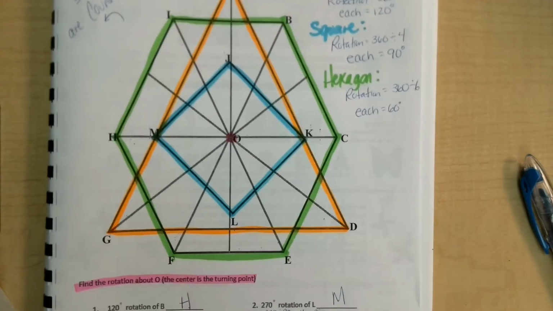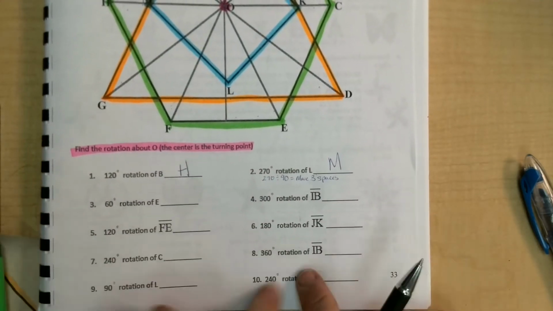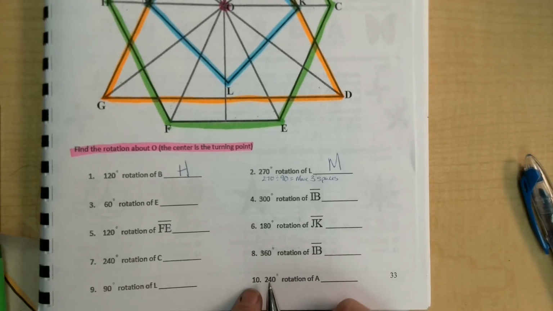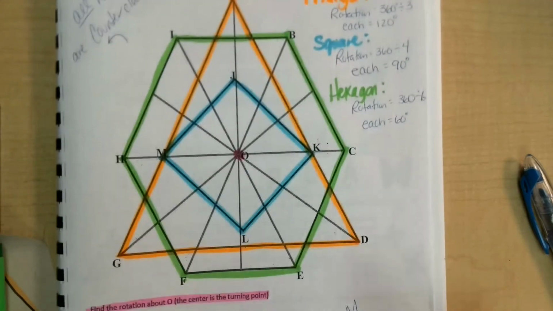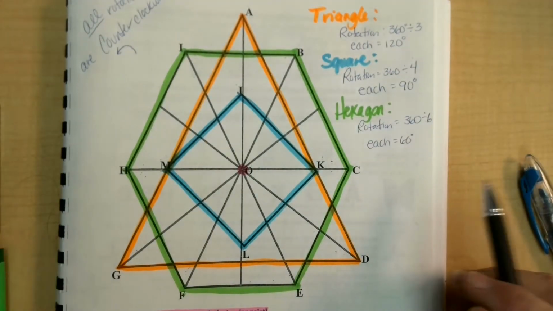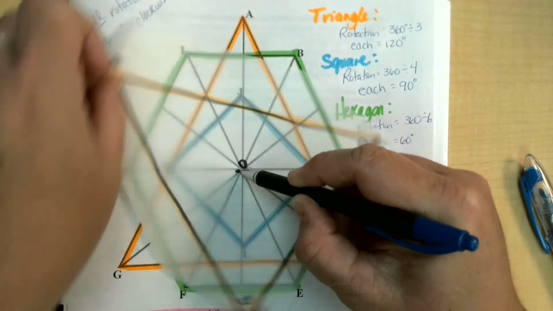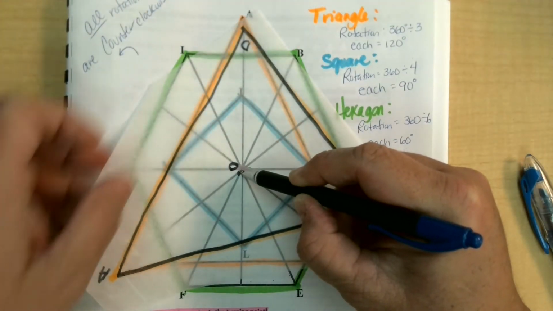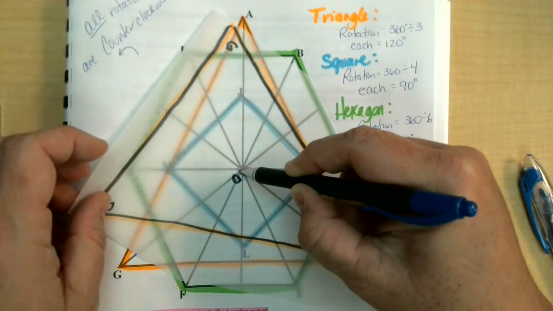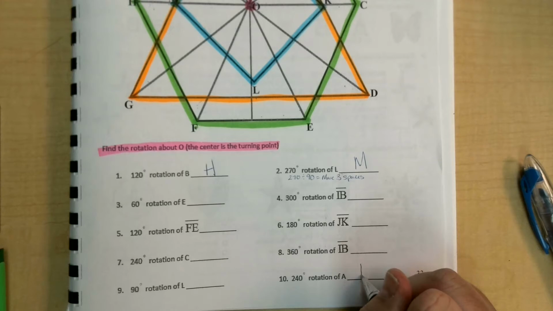Let's do one of the ones that's on a triangle. So I need an A, G, or a D. So here we go, number 10. So I want to rotate 240 degrees. I want to rotate A. So A is on my triangle. My triangle, every time it turns, is 120. So if I follow where A is, when it moves 120, that takes it to G. Another 120 is going to take it over here to D. So A is going to become D.